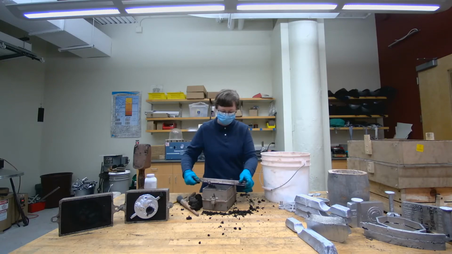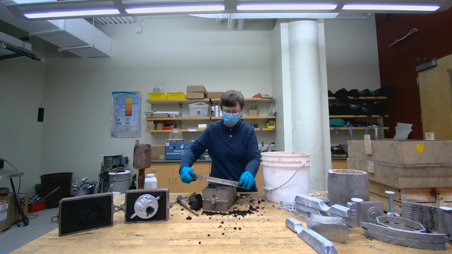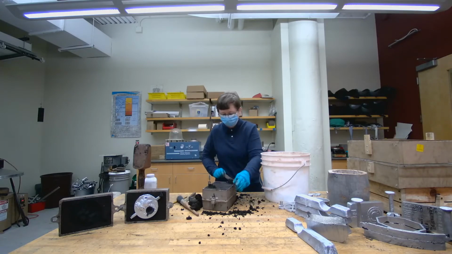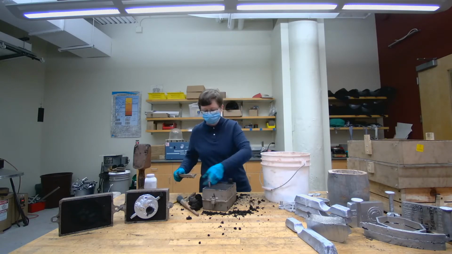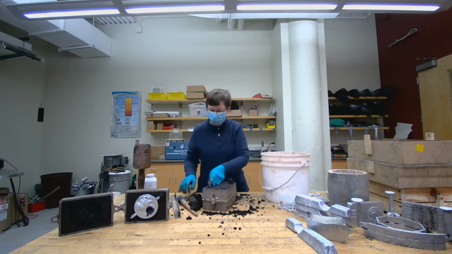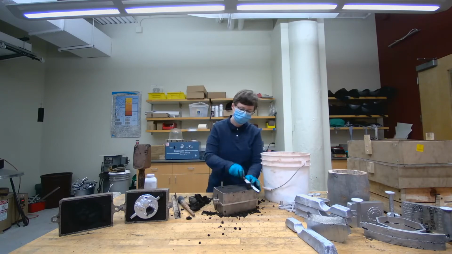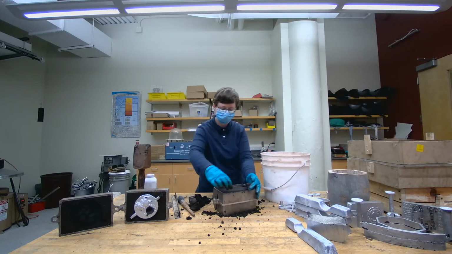Fluxes containing chlorine and fluorine salts are commonly used to degas the molten aluminum. Sand casting is a gravity-fed process, and the sand itself is porous and allows gas to escape. Other casting processes, which use pressure, will have lower porosity than gravity-cast parts.